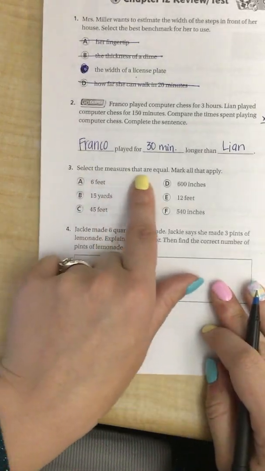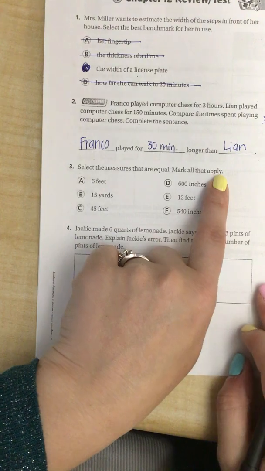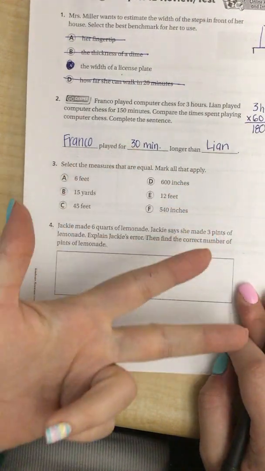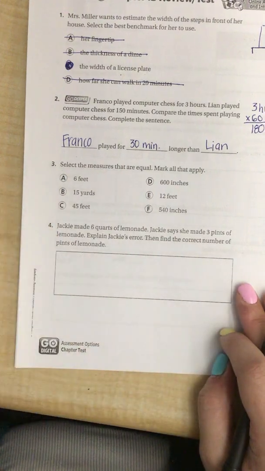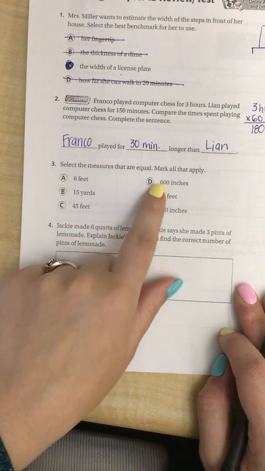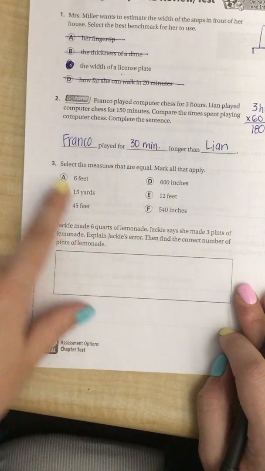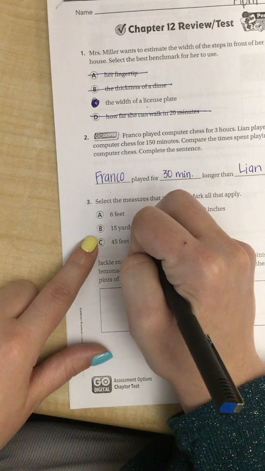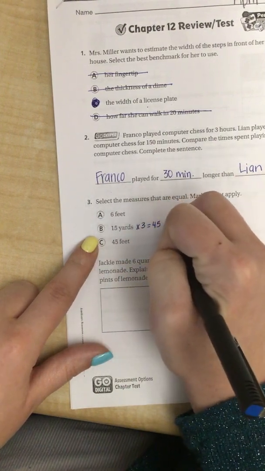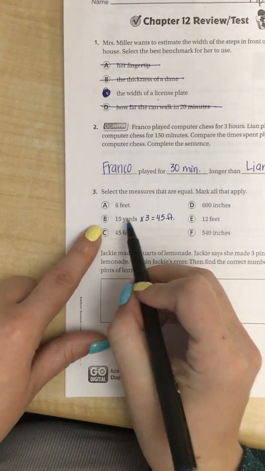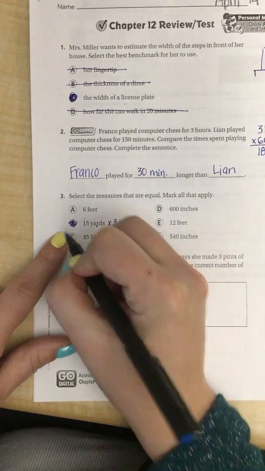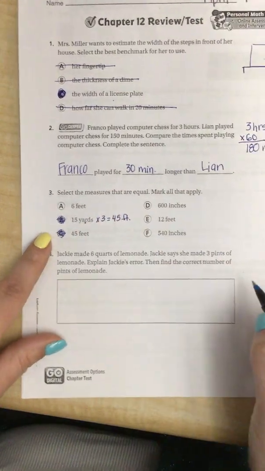Okay, select the measurements that are equal. Mark all that apply. Essentially on this, we are trying to find the feet, the inches, and the yards that all equal the same amount. So I am going to take my yards, which is my biggest, and I'm going to multiply it by 3. That tells me that there are 45 feet in 15 yards. And since that's the only yards there is, I know that's going to be one of my options. So 15 yards and 45 feet are the same thing.